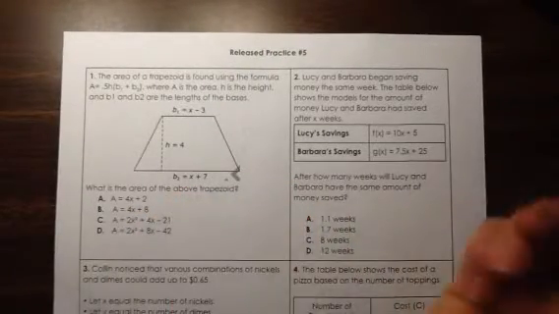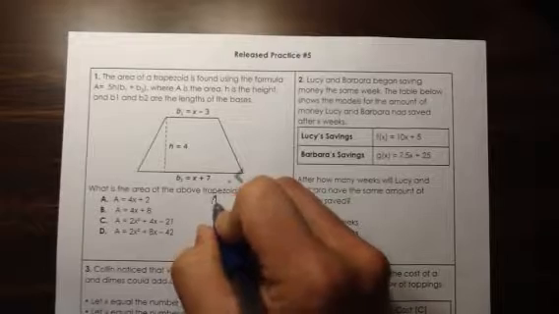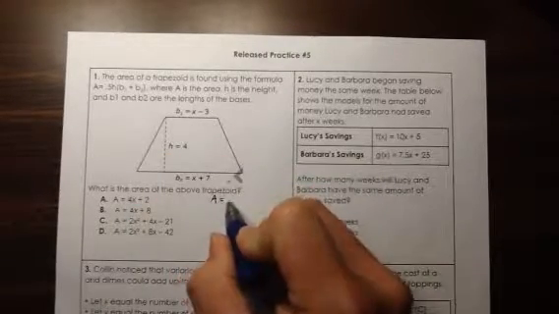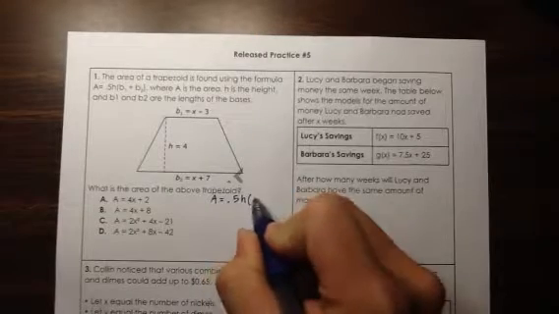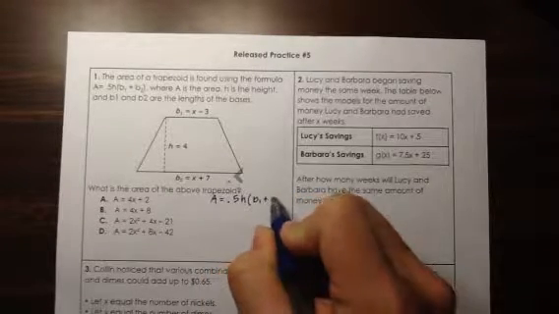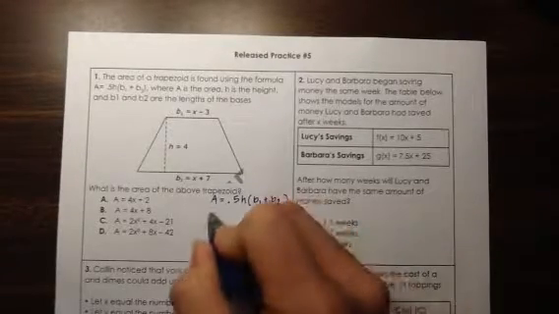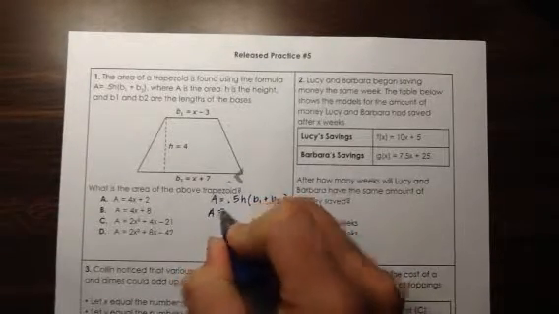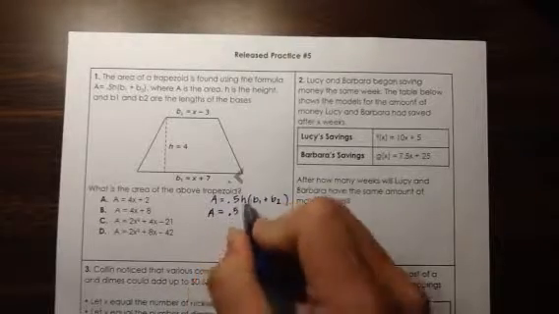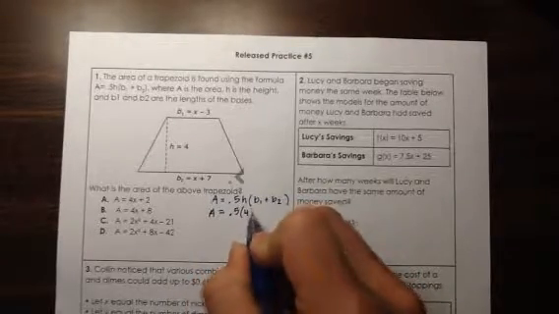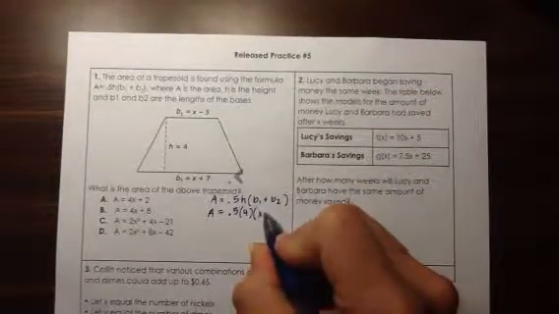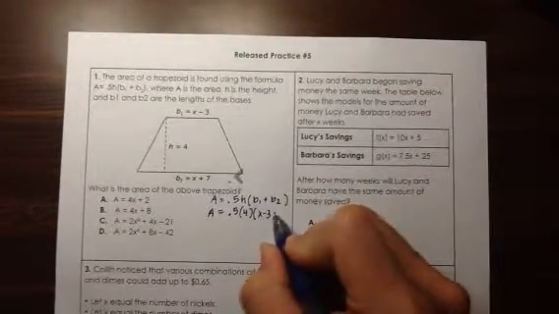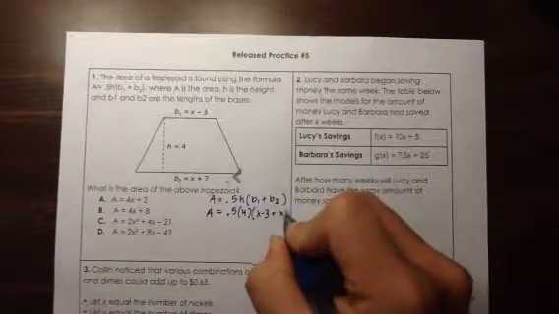So obviously we're trying to find the area, so we're going to use our formula. 1/2 times the height times B1 plus B2. And we're going to just substitute in the information that we know. We don't know the area. We do know the height is 4. And we do know that B1 is x minus 3 and B2 is x plus 7.